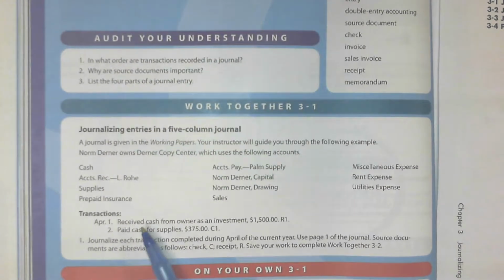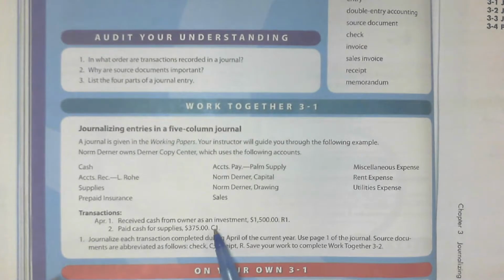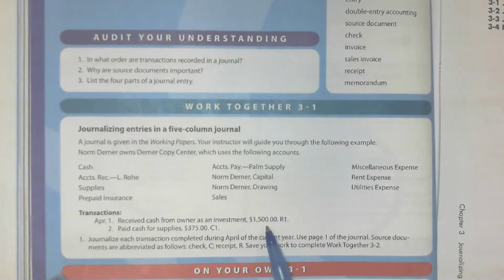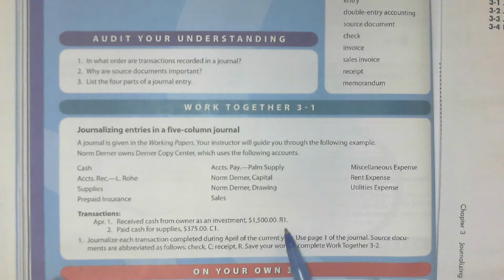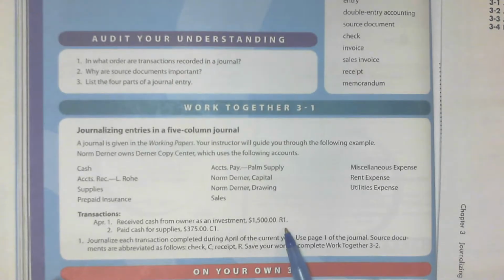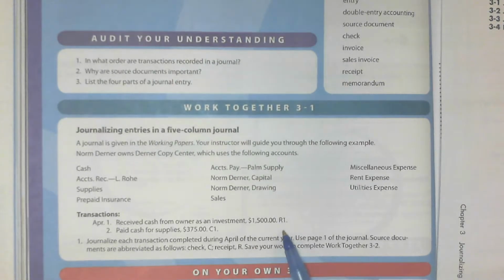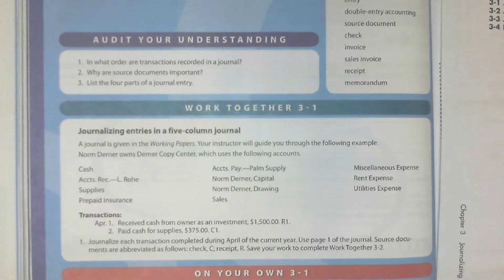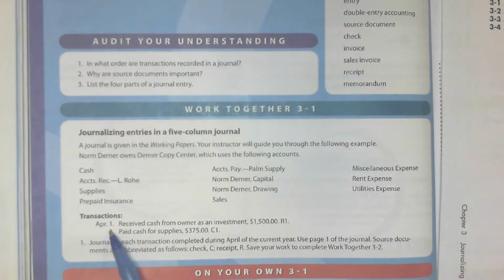So our first one says April 1st, received cash from owner as an investment, $1,500. And this R1 is our document source, our document number. So I'm going to start here, April 1st.